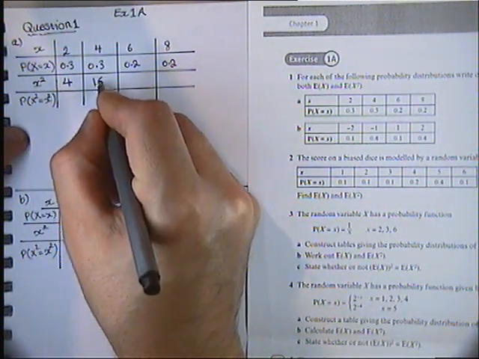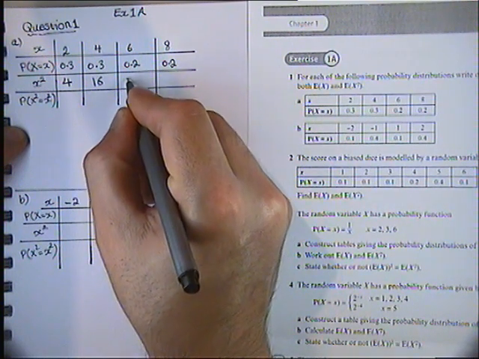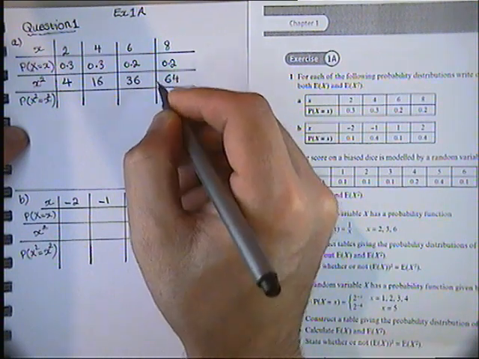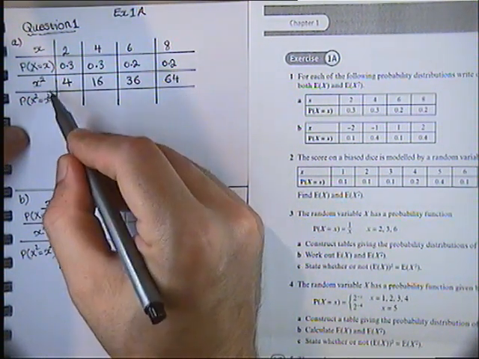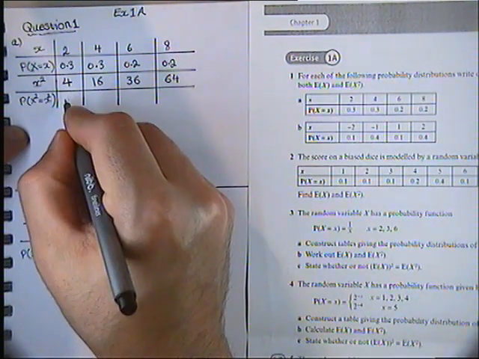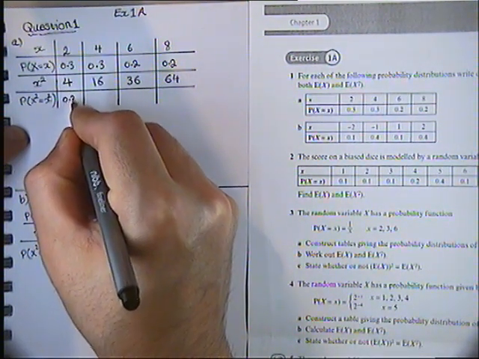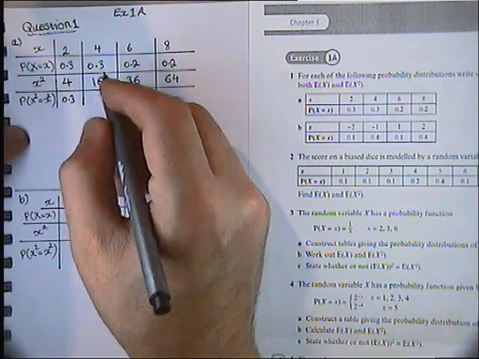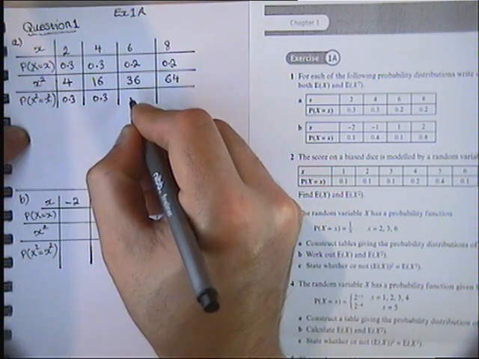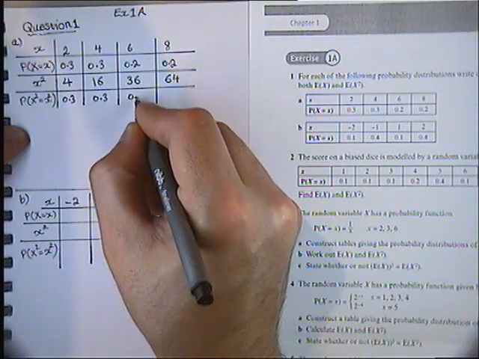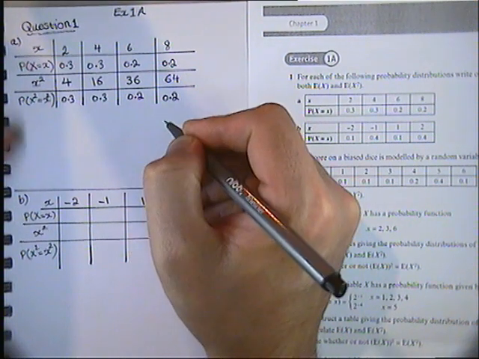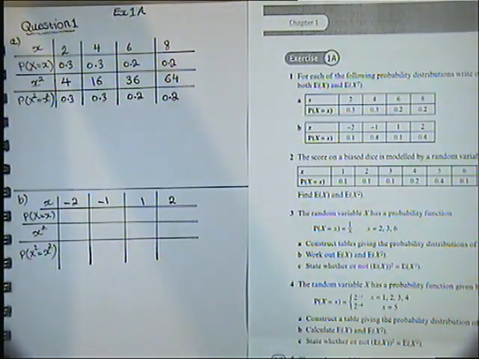Then 16, then 36, and 64. The probability of x squared equals 4 is the same probability, 0.3. Getting 16 is 0.3, getting 36 is 0.2, and similarly 0.2 for 64.